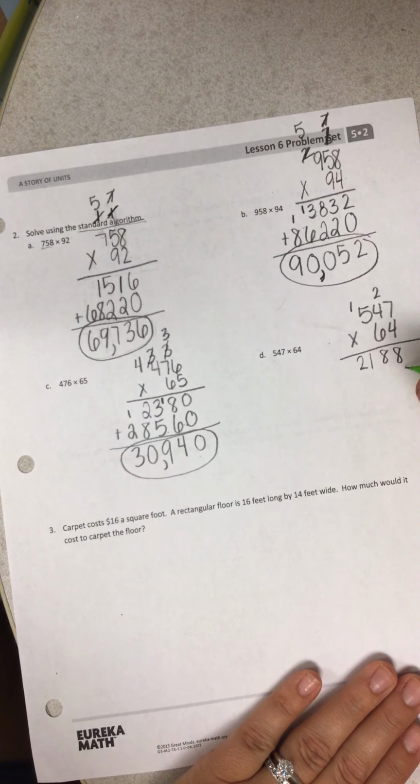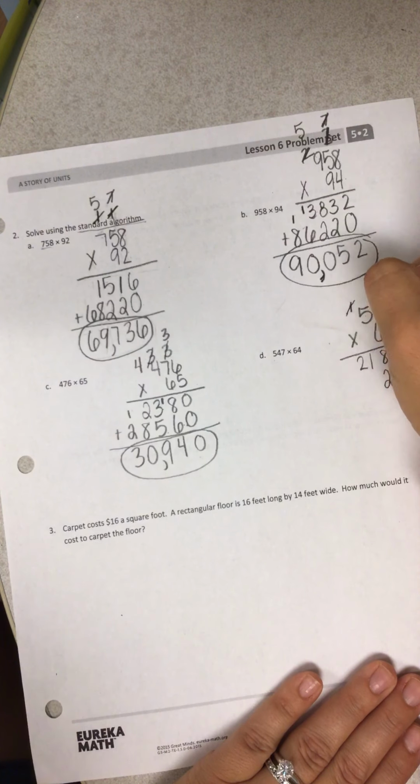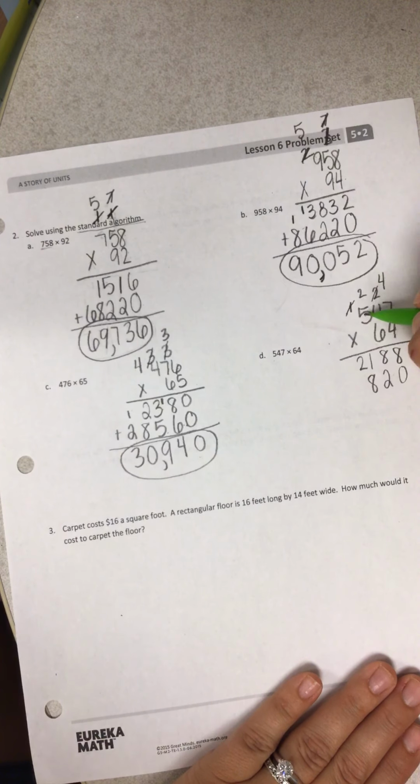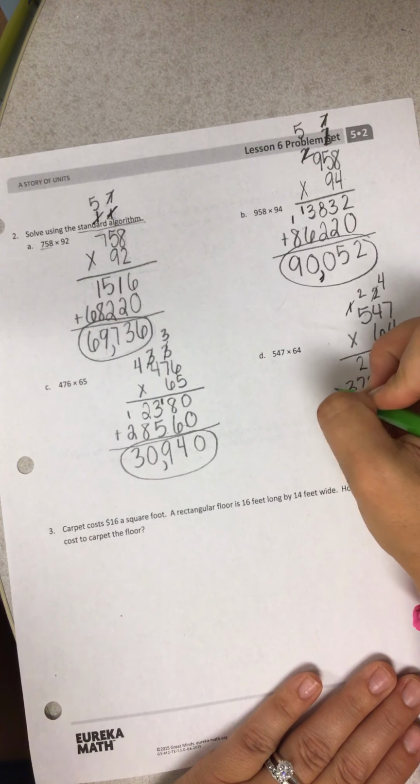So I'm going to add that 0, because remember, guys, I'm multiplying this 547 now times 60, but I'm adding that 0 to show me that I multiplied it by a 10. I'm going to cross these off. I should have done that, but I did not. So now 7 times 6 is going to be 42. Regroup my 4. 4 times 6 is 24, plus 4 more is 28. Regroup my 2. 5 times 6 is 30, plus 2 more is 32.